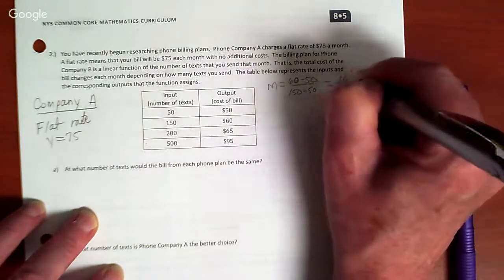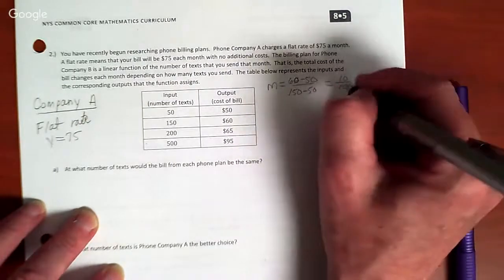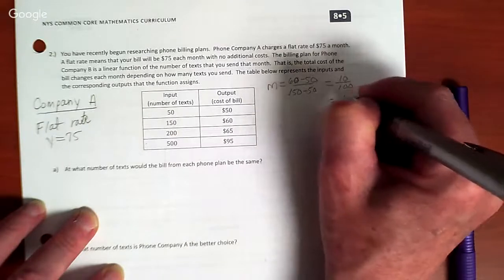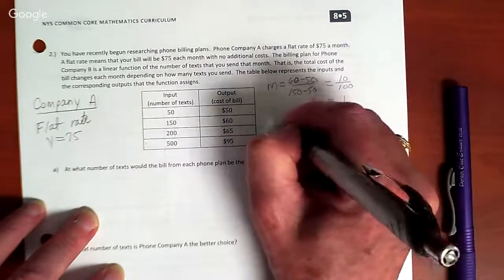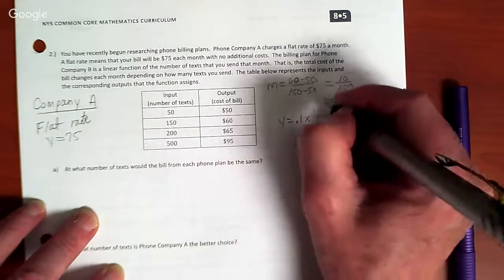So 10 over 100, or 0.1. So y equals 0.1x plus b.